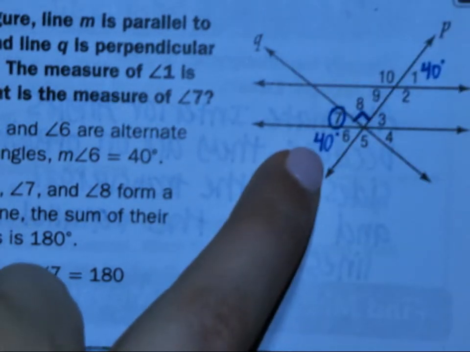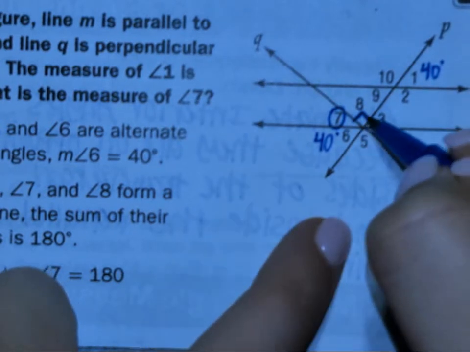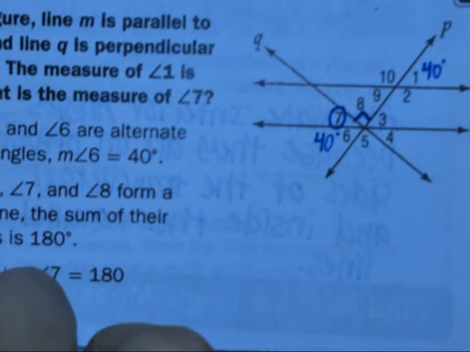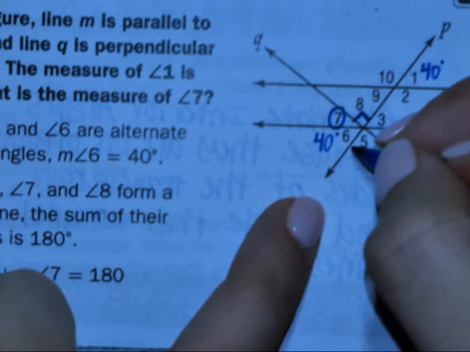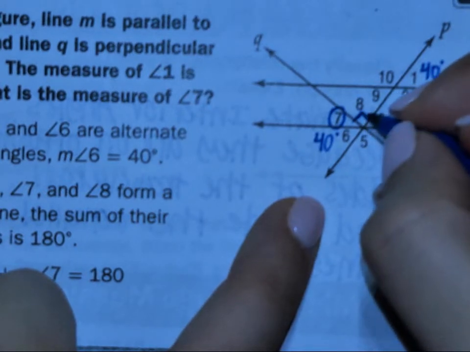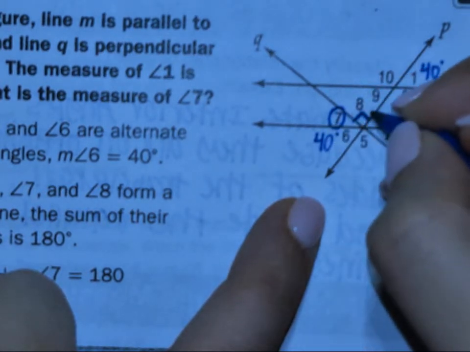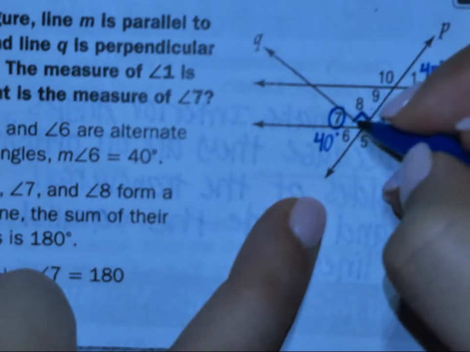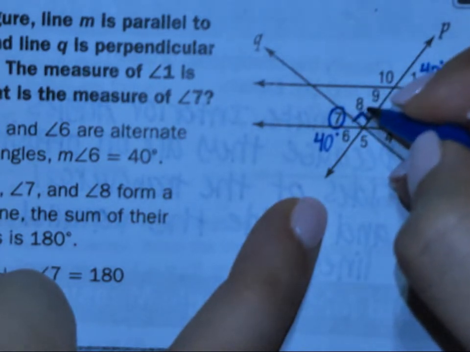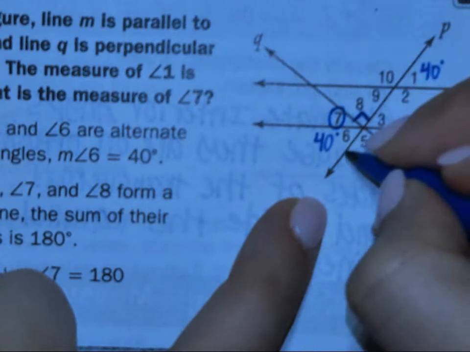Okay? So now, can you find angle 7 with that piece of information? How? You find a straight angle. You subtract 40 from 100. Okay. And what 3 measures right here tell me that they have to equal 180? 6, 7, and 8, right? They all make that straight line right there.